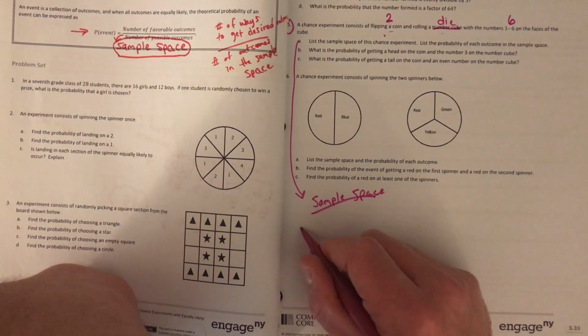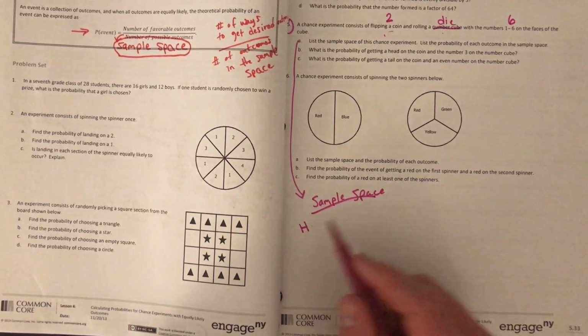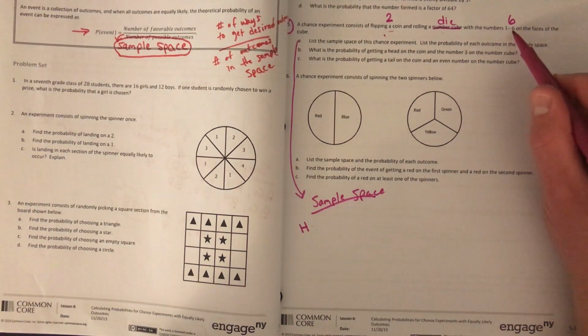I'm going to list them out anyway, even though I know it's going to be 12. So the first thing I could get is heads on the coin, right? And so I'm going to stick with heads, but I'm going to list all the different things that could happen when I get a heads.